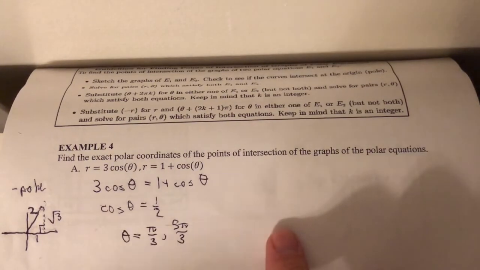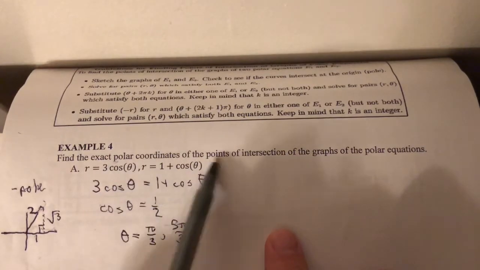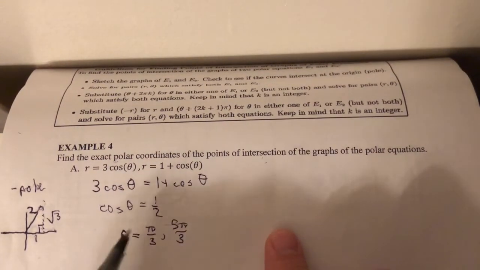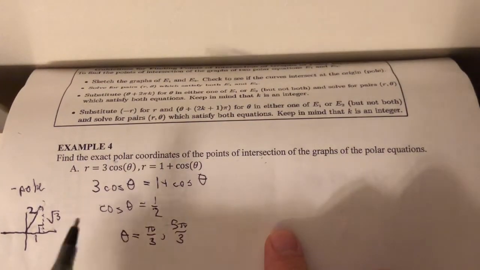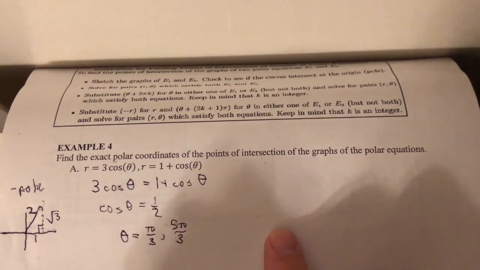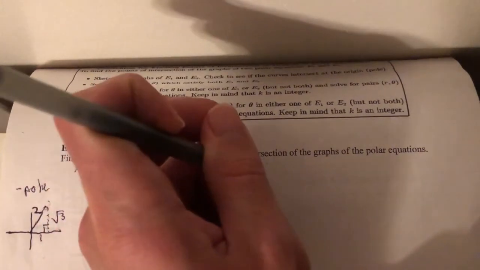And in order to figure out the r coordinate, so I want the polar coordinates of the points of intersection, so I need both coordinates for both points. I've got the theta coordinate. Now I need to find the r coordinate, and it shouldn't matter which equation you use to plug in your theta value. I'm going to use r equals 1 plus cosine theta.